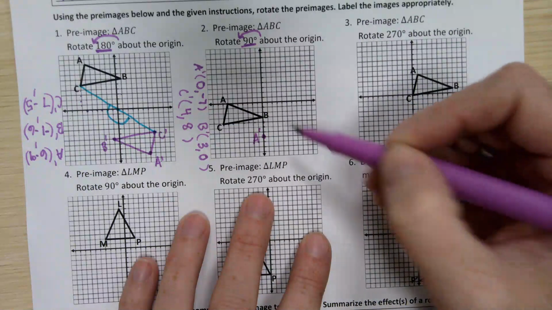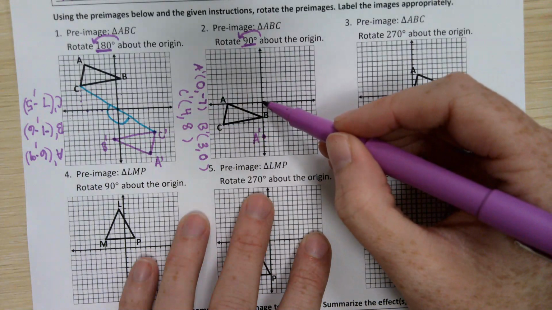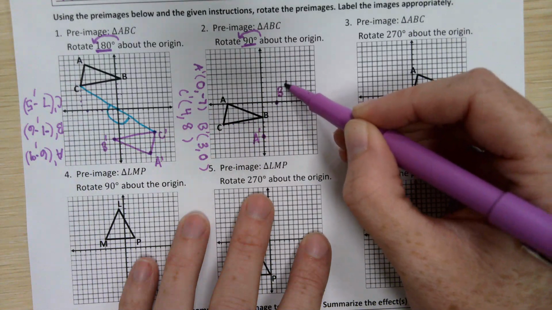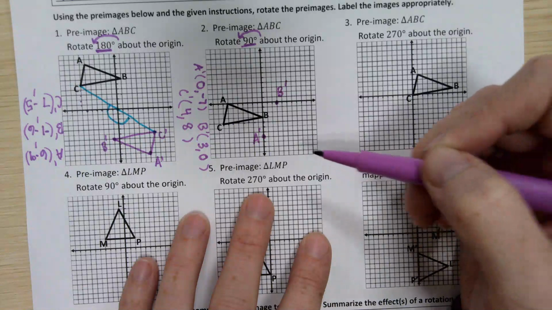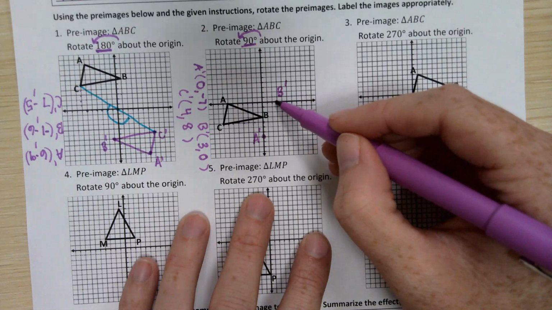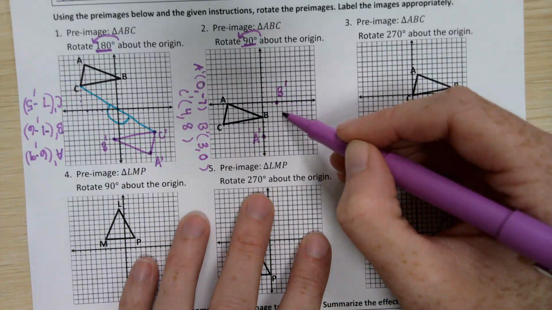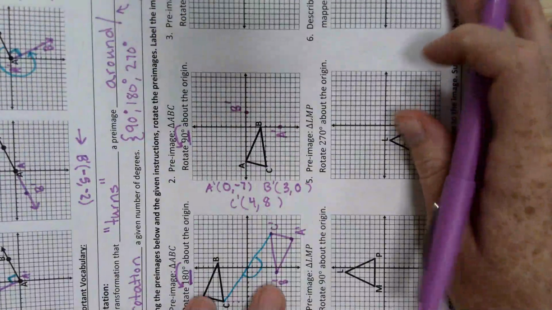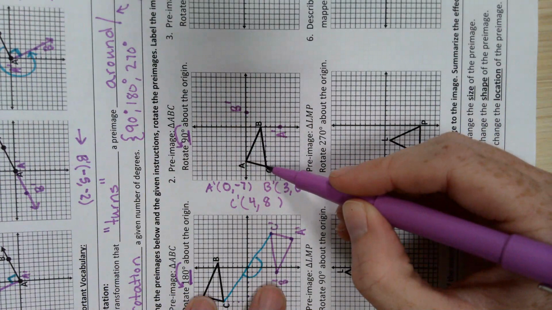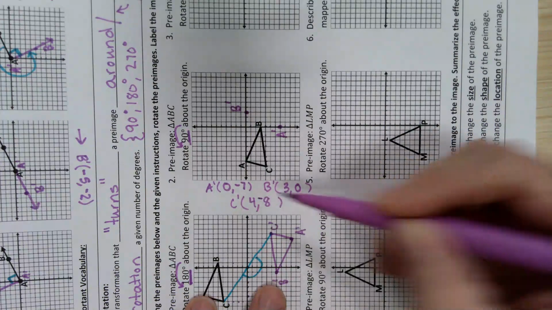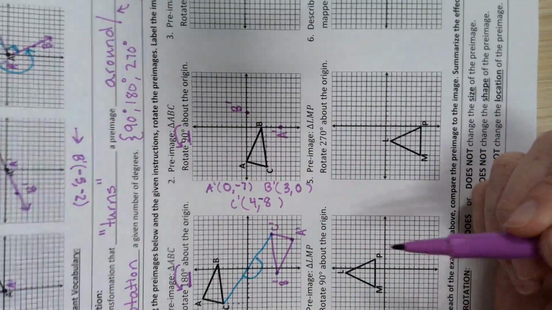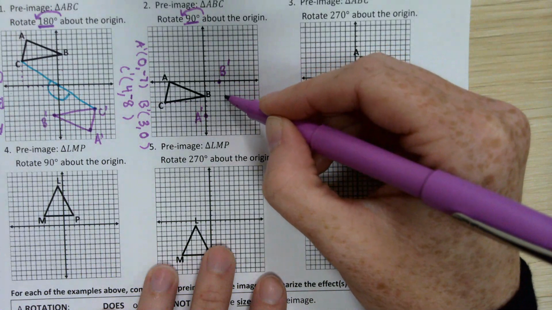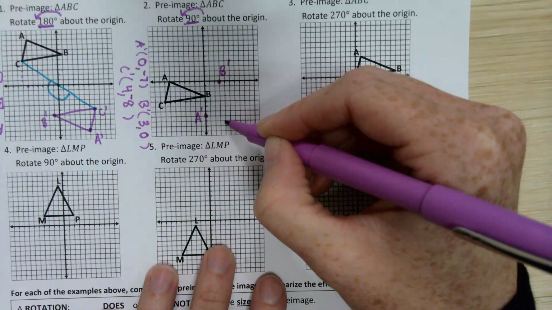B prime doesn't have anything for y, so just 3 to the right, no up or down. And then last but not least, C prime, we're going to go 4 to the right, and then 8. Ooh, I forgot. Let's check this a second here. That y value should be negative. Sorry about that. Glad I caught that. So we're going to go down 1, 2, 3, 4, 5, 6, 7, 8.